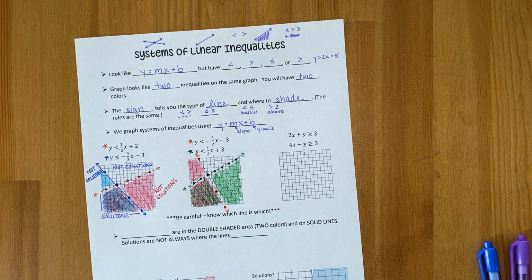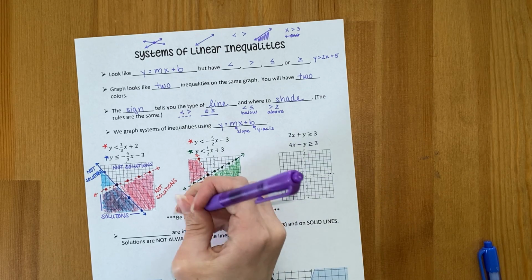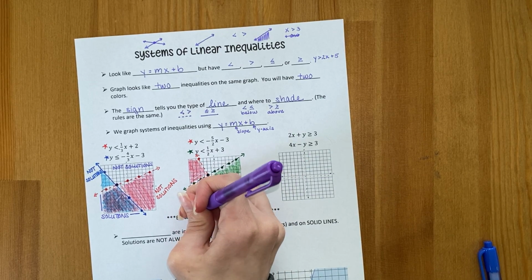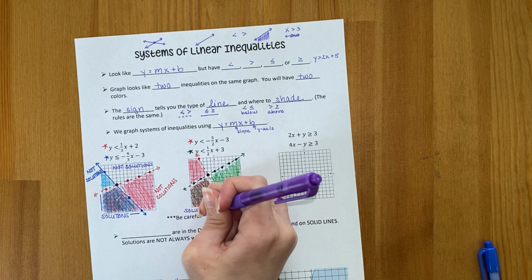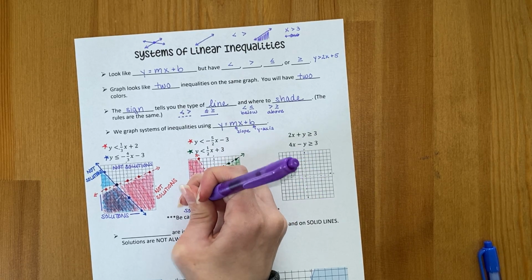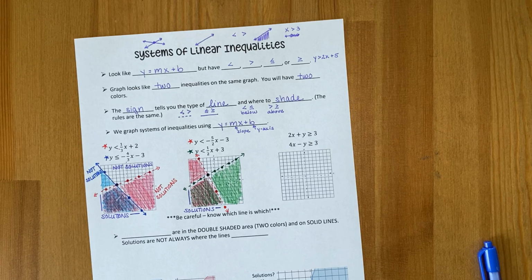All right, can you tell where the solutions are? If you said in this bottom left corner, you are totally right. And that's because that's where the two colored section is.